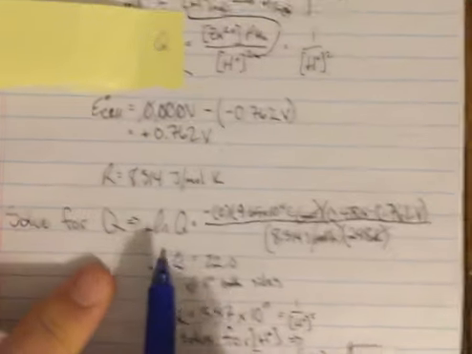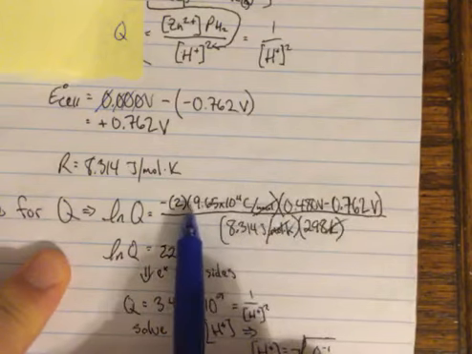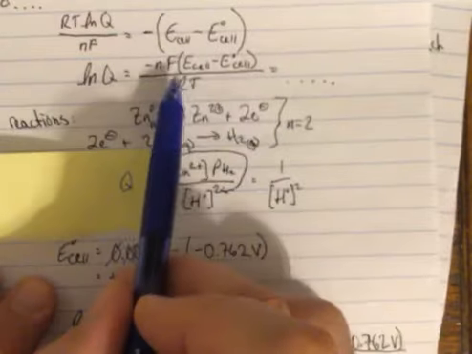To solve for Q, we're simply going to plug everything in here to figure out what ln Q is. This is coming back up from this equation here.